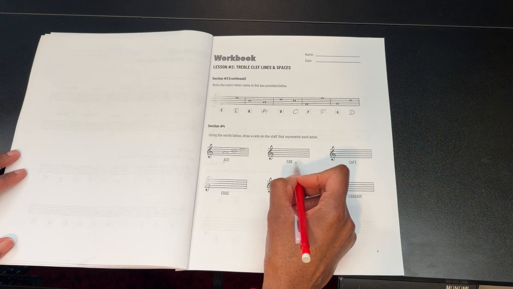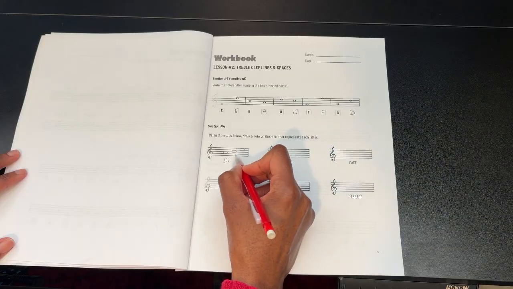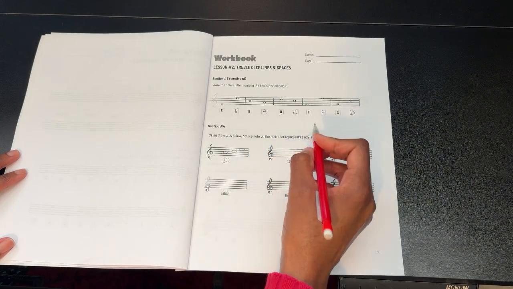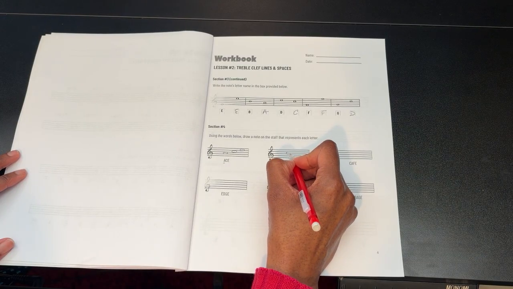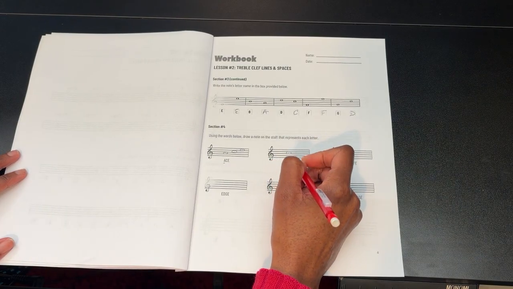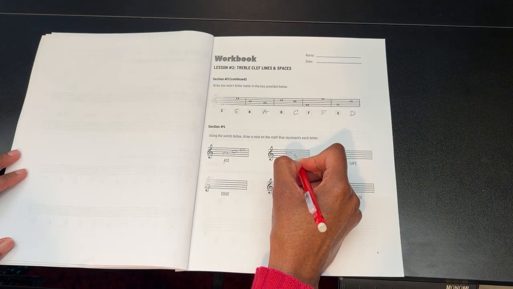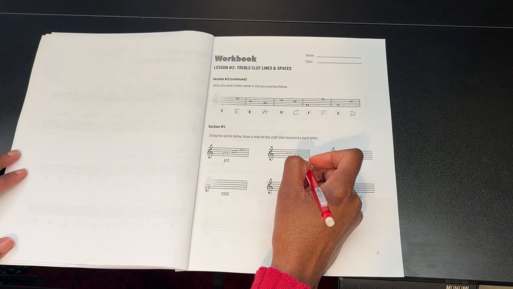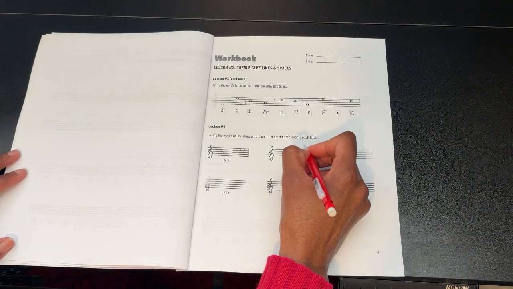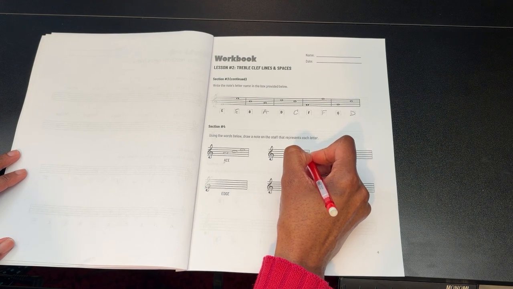Okay? Next word, cab. We need a C. Well, you should already know. We just had a C here on the third space. Next, we need an A. It goes on the second space. And we need a note B. That's the third line. So 1, 2, 3.